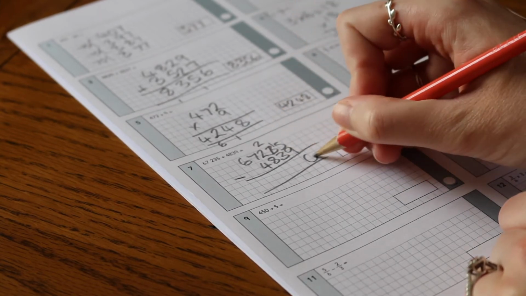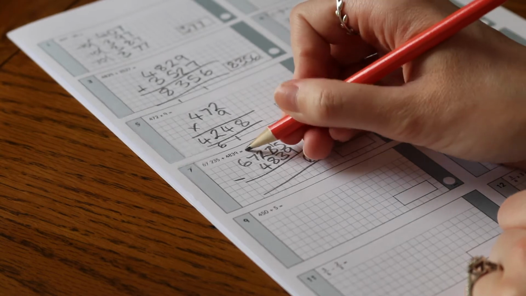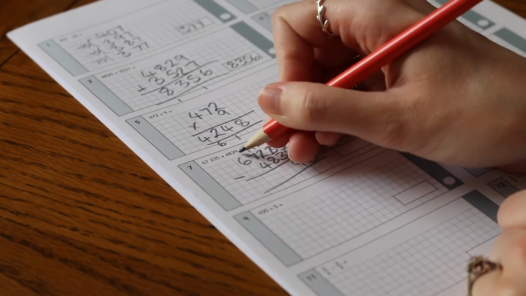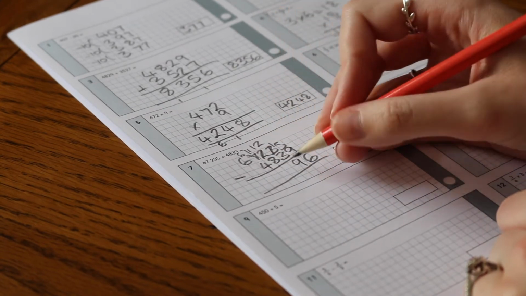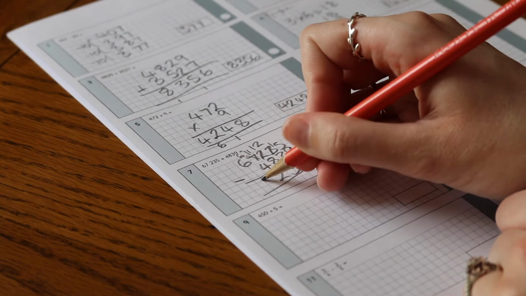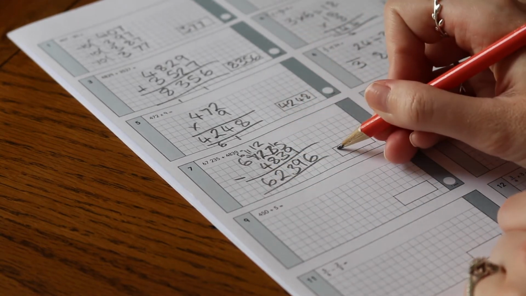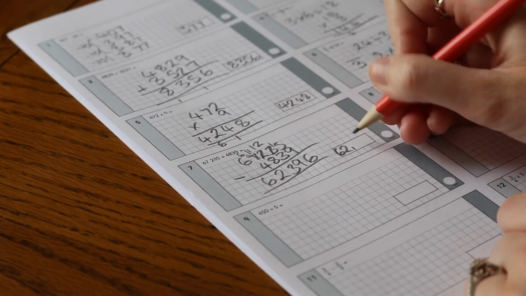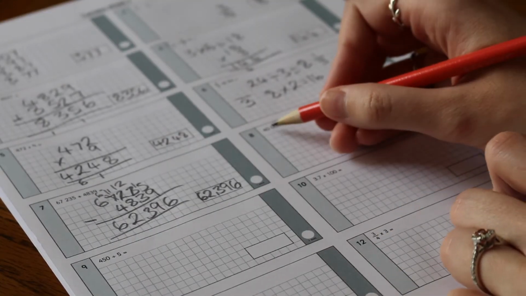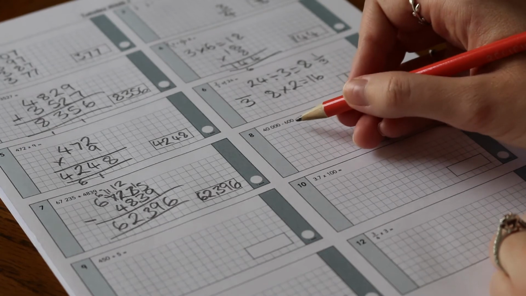15 take away 9 is 6. You can't do 2 take away 3. 12 take away 3 is 9. You can't do 1 take away 8. 11 take away 8 is 3. 6 take away 4 is 2, and 6 take away nothing is 6. So the answer is 62,396.